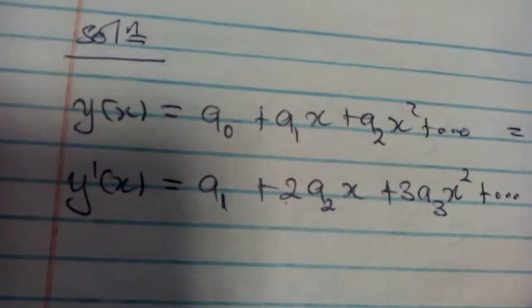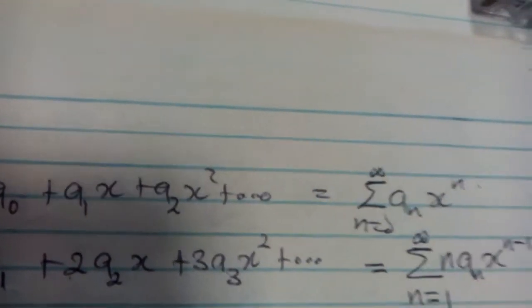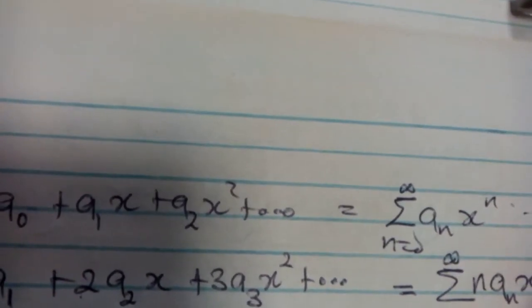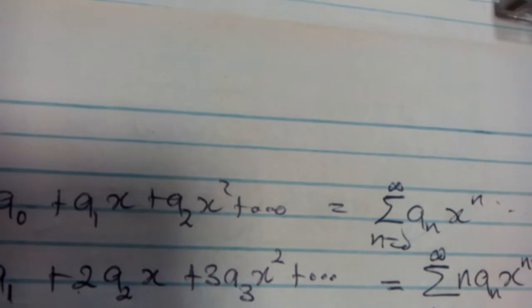Right, but for now I'm going to ignore these expressions here and then plug. If I call this one 1 and call this one maybe 2, plug 1 and 2 back into my DE.